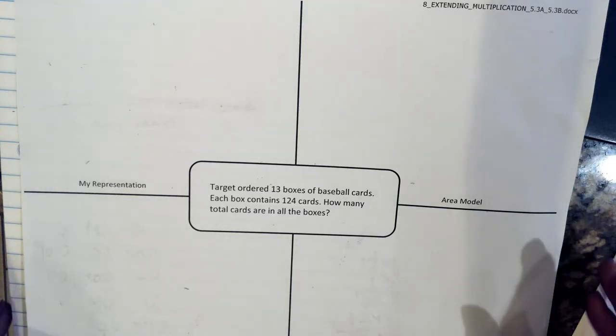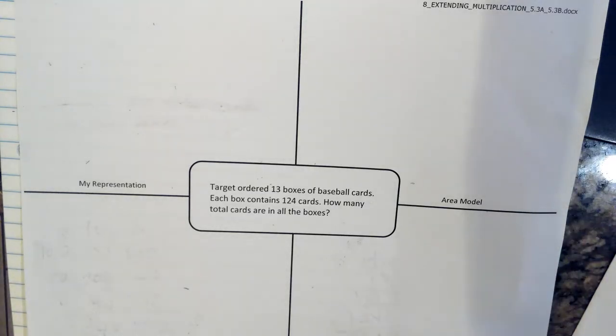All right, boys and girls? Now that you've had the opportunity to practice some multiplication involving two-digit numbers by two-digit numbers, we're going to look at this problem together. The problem says Target ordered 13 boxes of baseball cards. Each box contains 124 cards. How many total cards are there in all the boxes?